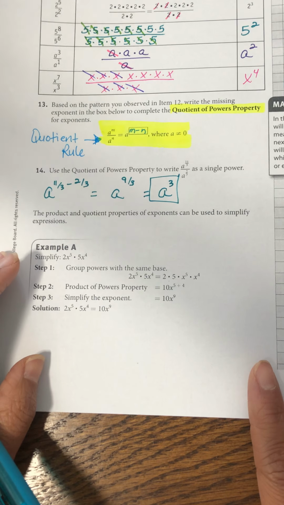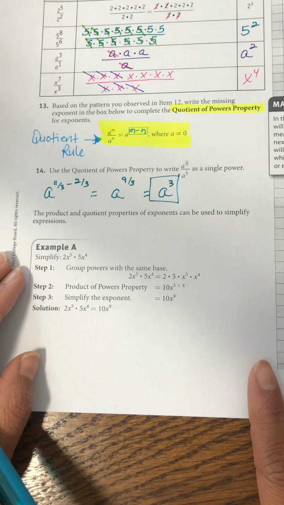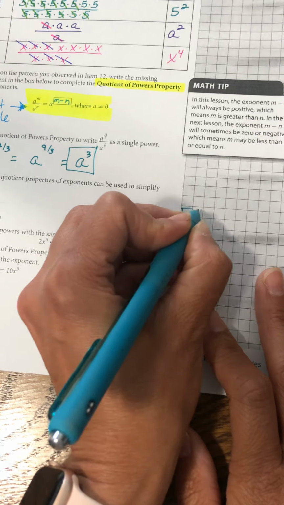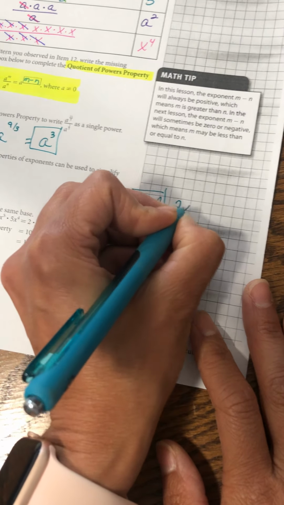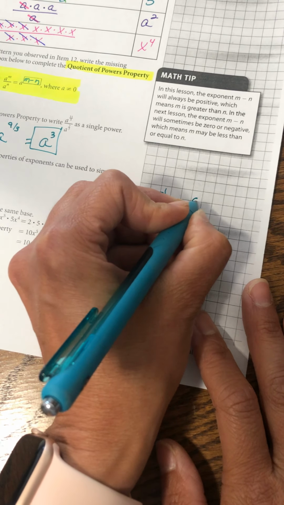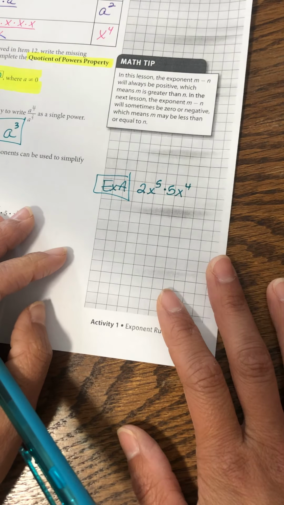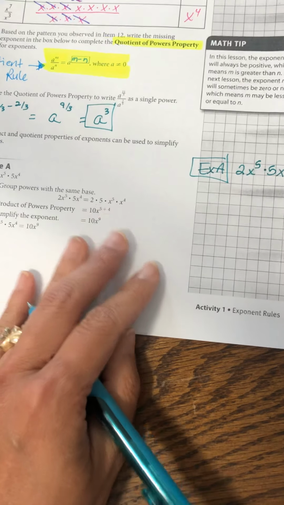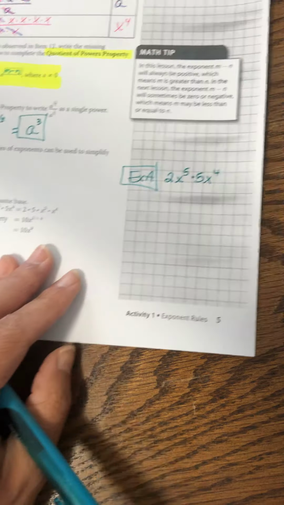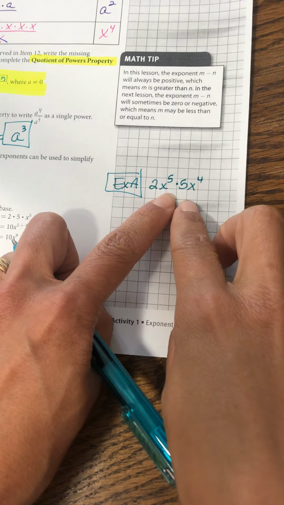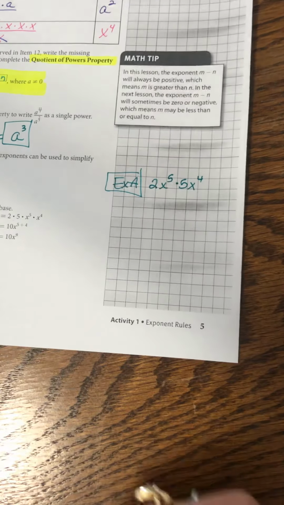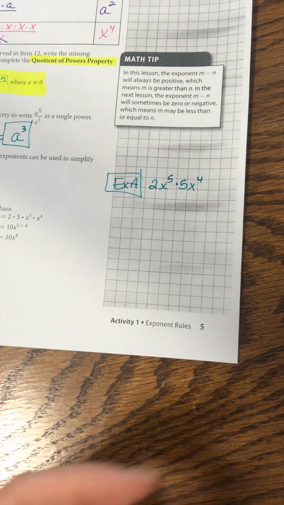All right. So I have an example here. It says the product and quotient properties of exponents can be used to simplify expressions. So I'm going to go ahead and do example A over to the right here because I just want to explain it. So we need to simplify 2x to the 5th times 5x to the 4th. Now, what the book shows in this example is they show grouping the numbers and the letters together. So they'll put the numbers together and then they'll put the letters together. I just want you guys to be in the habit of just doing that in your heads pretty much.